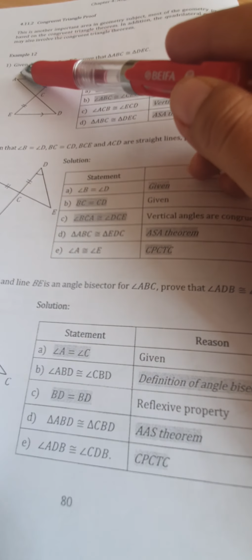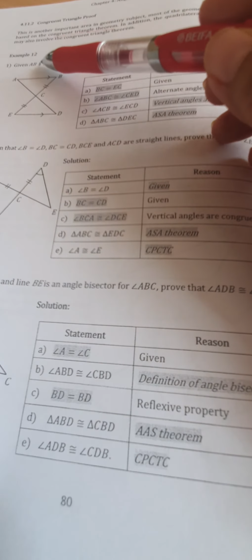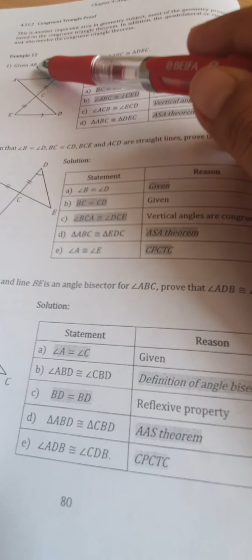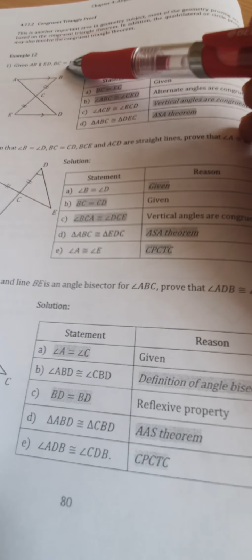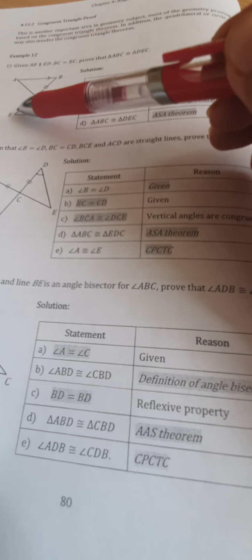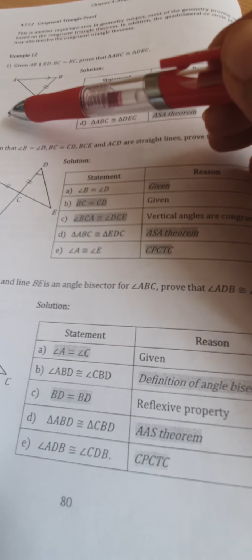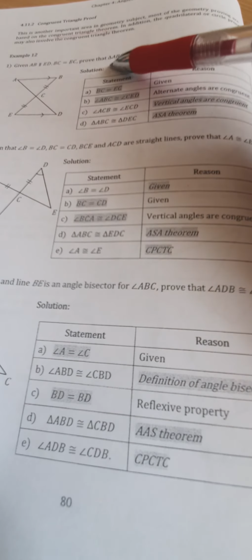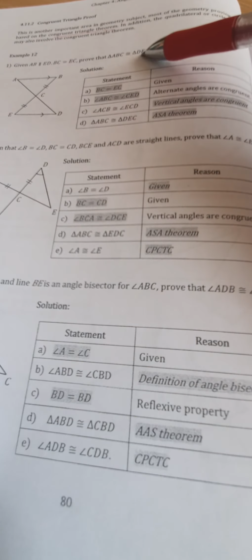So kat sini kita boleh baca given AB parallel with ED, walaupun dia tak tulis parallel. Okay, given AB parallel to ED. Okay, BC equal to EC. Okay, AB parallel with ED. Okay, BC equals to EC, maknanya panjang yang sama. Prove that triangle ABC congruent with triangle DEC.